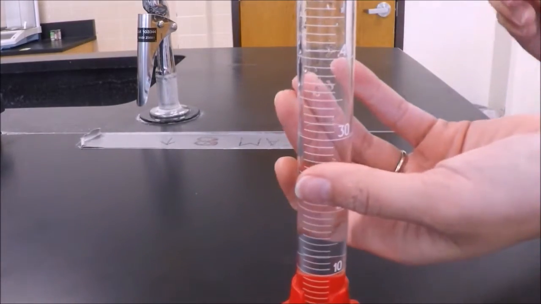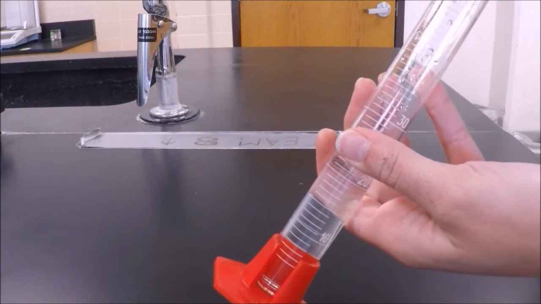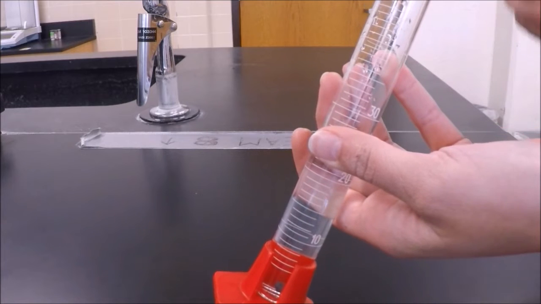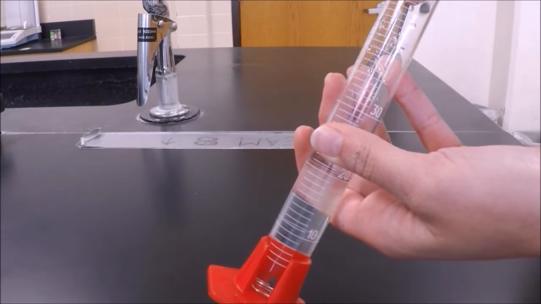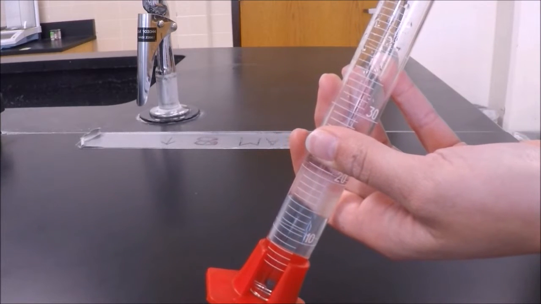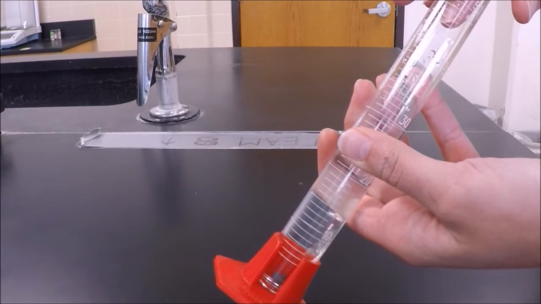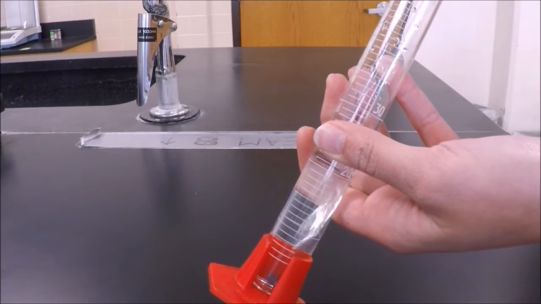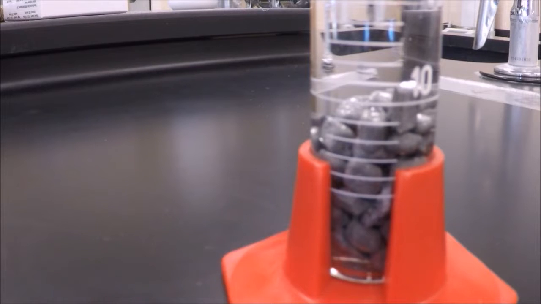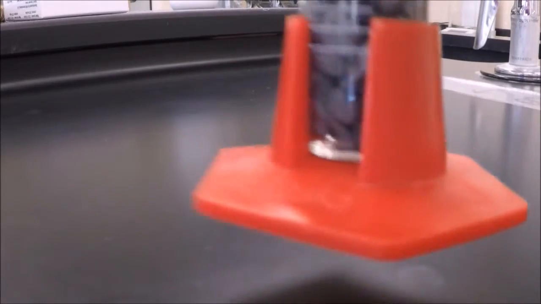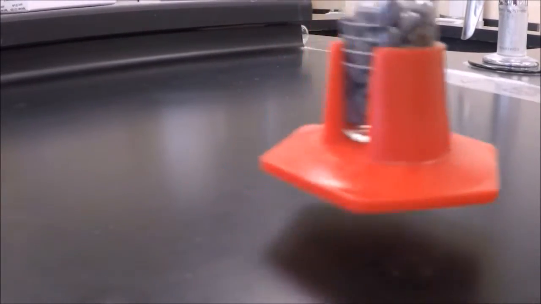Now you want to carefully slide your irregular solid into the water. You want the volume of the water to rise more than 4 milliliters. Be sure not to splash any water onto the sides of the cylinder. It could give you inaccurate new volume readings. If you see air bubbles at the bottom or in any place in your cylinder, you can remove them by gentle shaking.